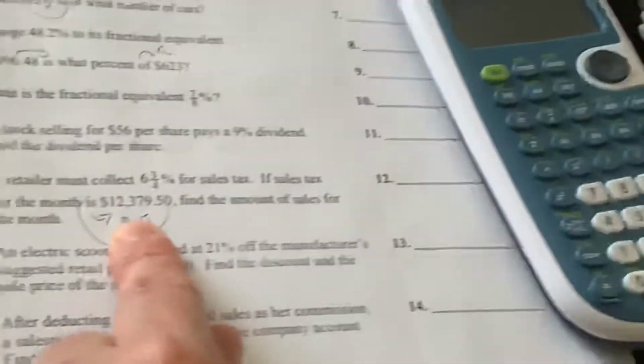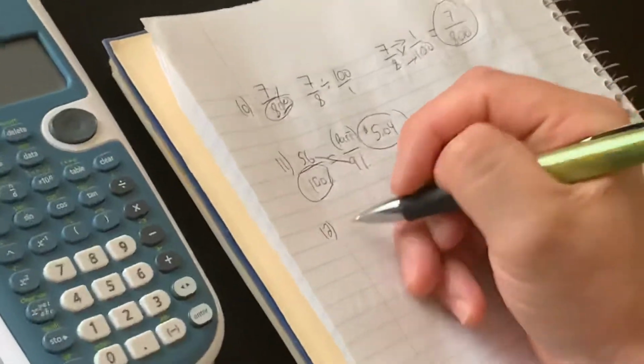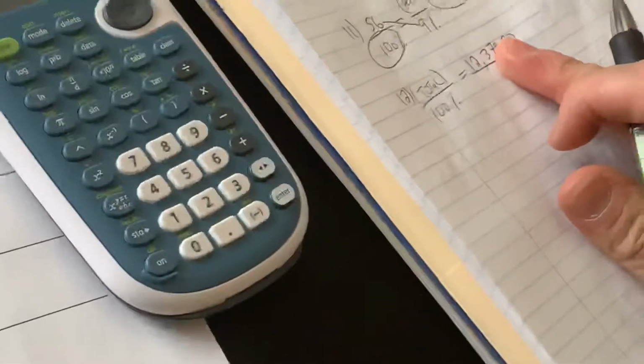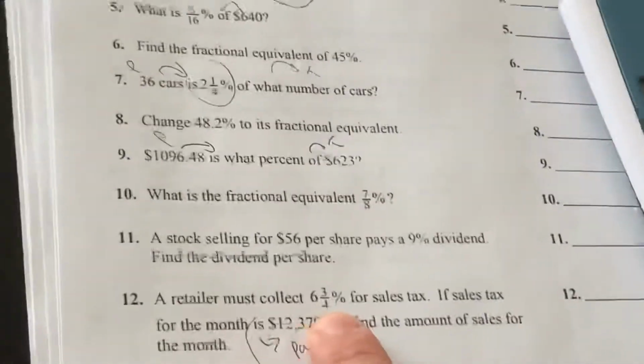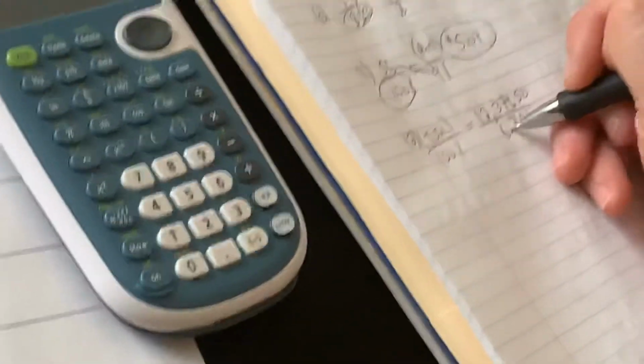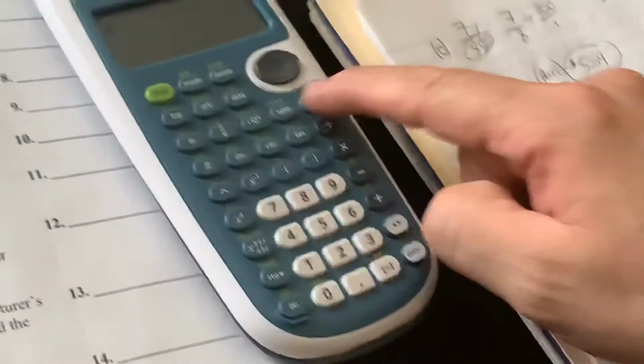So my $12,379.50 is my part. You're looking for the total. That's your unknown. What percent is that? That 6 3/4, if you make it a decimal, way easier, 6.75. So once it's set up correctly, cross multiply and divide. Nothing to it, guys.